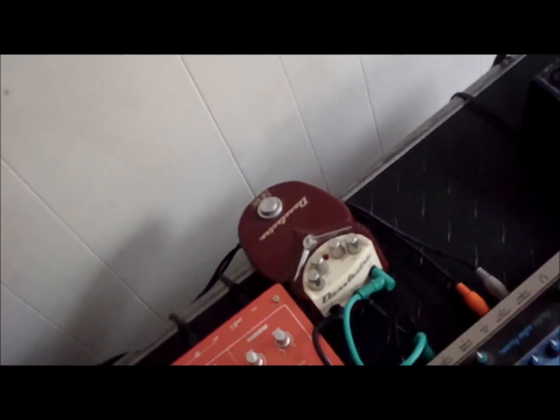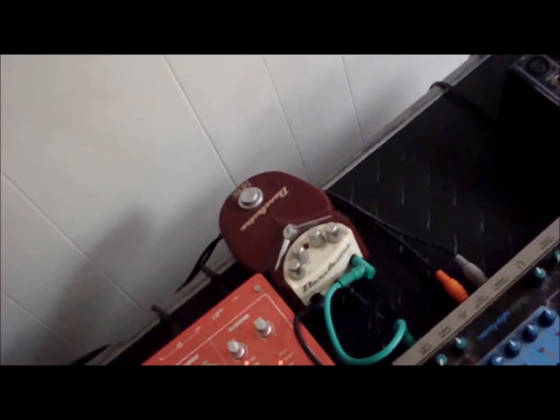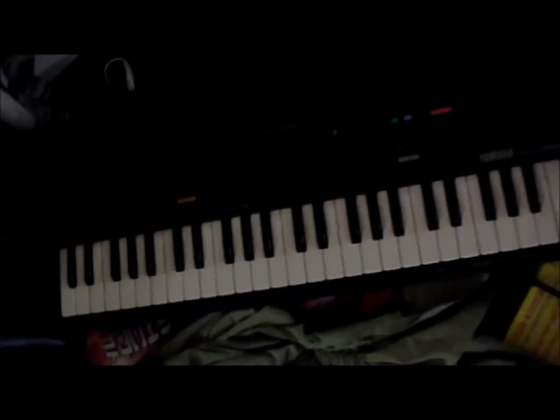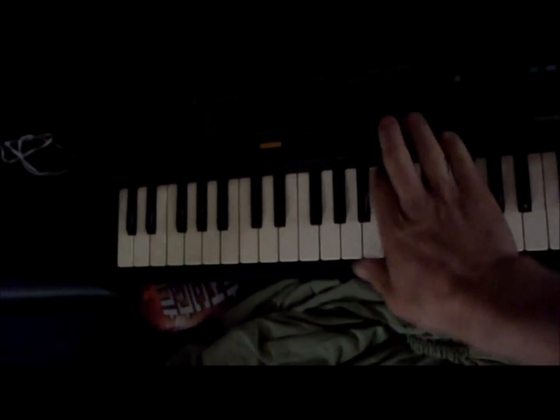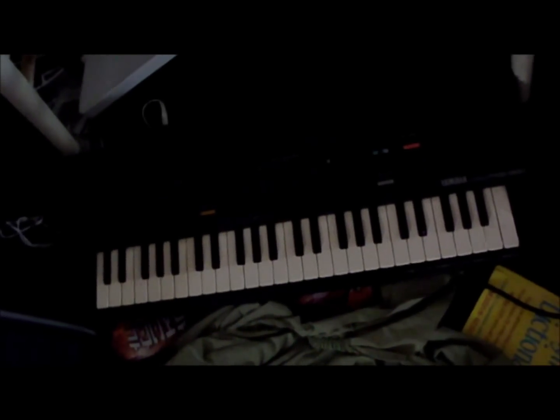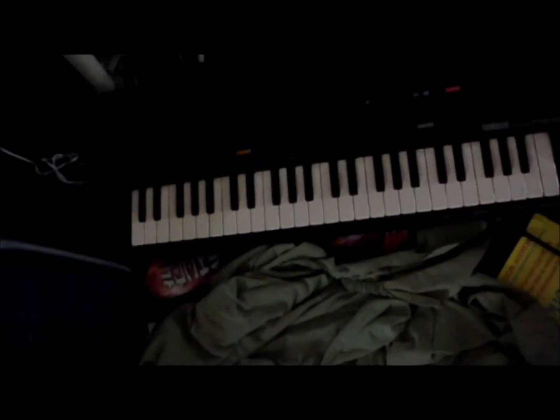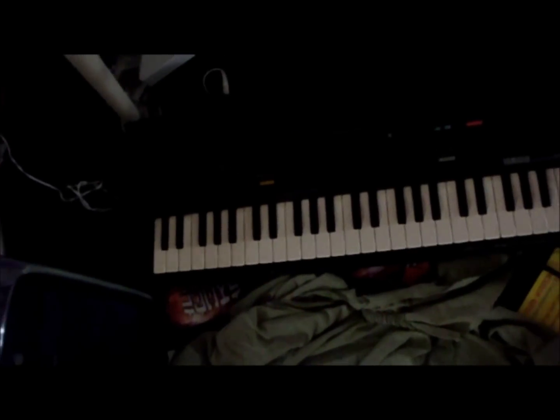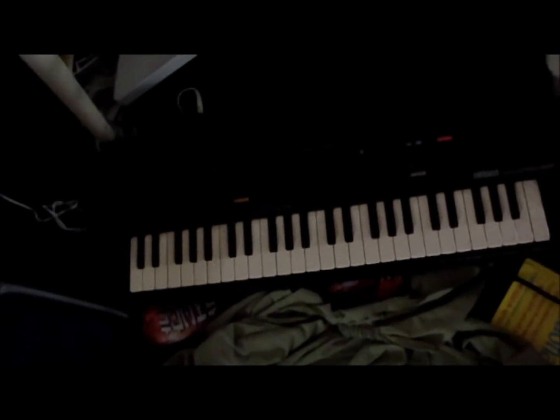That distortion pedal is for my guitar. I had it hooked up a while ago, but I'm not going to be using that. I will be using, well, I have this modified Casio, but that's not what I'm going to be using, though. I am going to be using this, the Yamaha PSS 380. And this has a nice FM synthesizer on it that's editable in real time, and it sounds beautiful. But in the preparation of this set, I'm probably not going to be using this much.